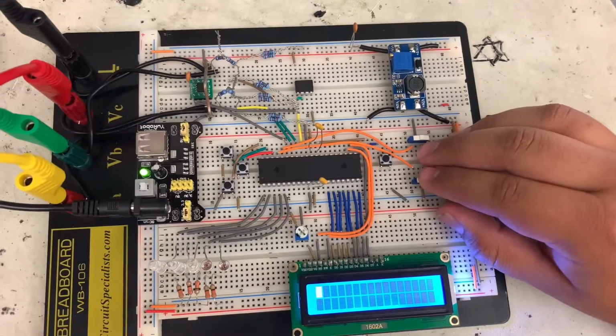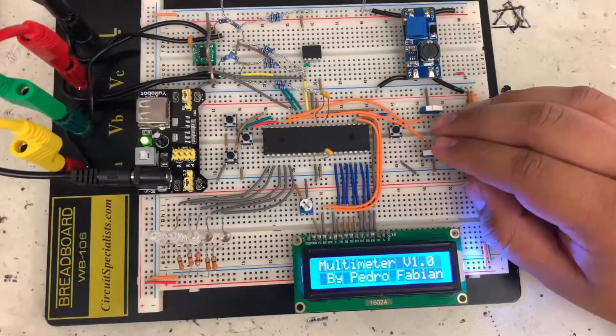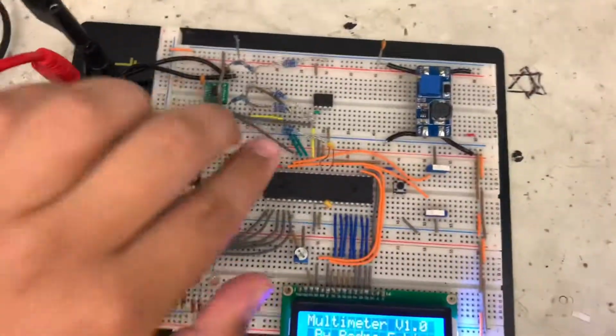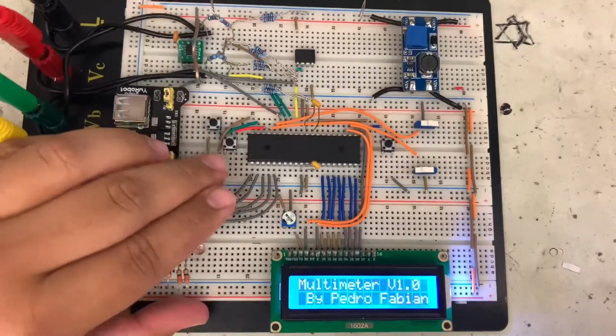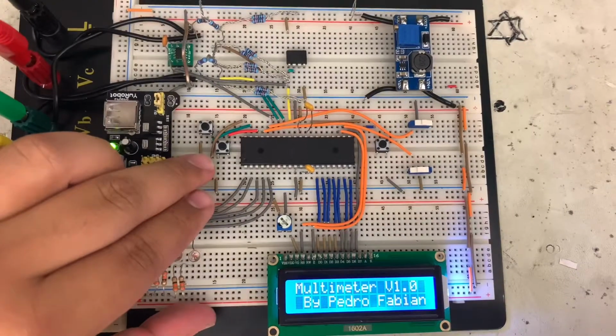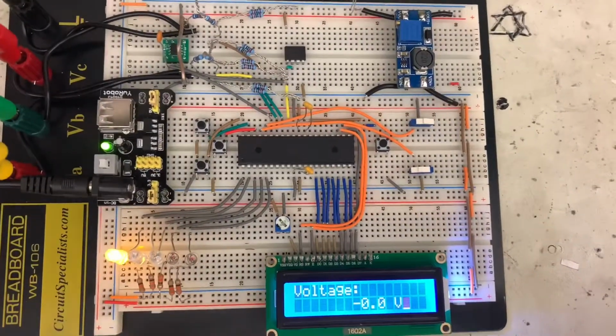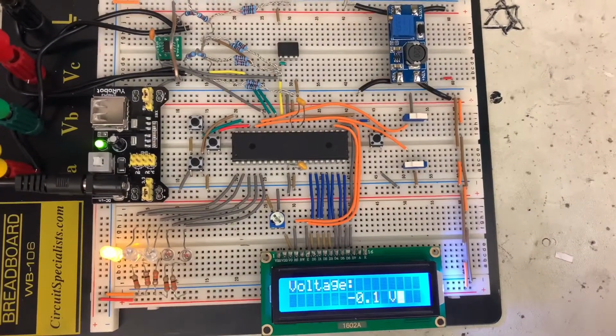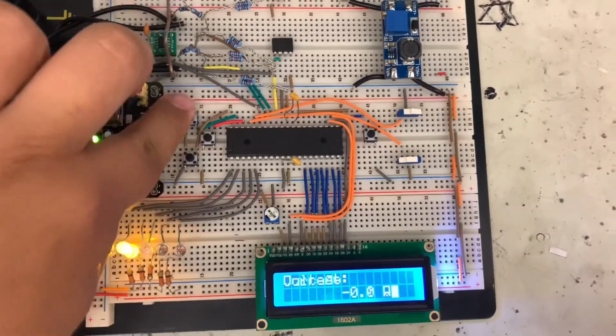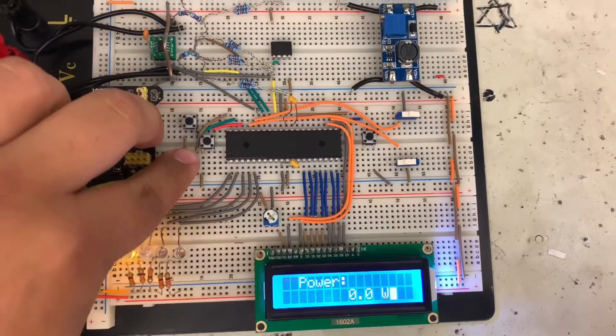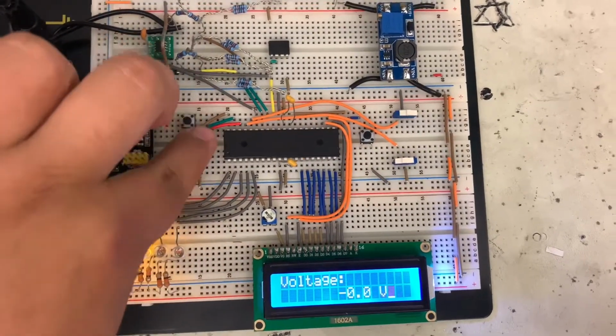So if I turn on the multimeter, I get a welcome screen. I can set it to voltage. These are going to be small values. They should be reading 0, but they won't be. So as you can see, it's going between 0 and 0.1 volts. Current and power. It flips through them really quickly.